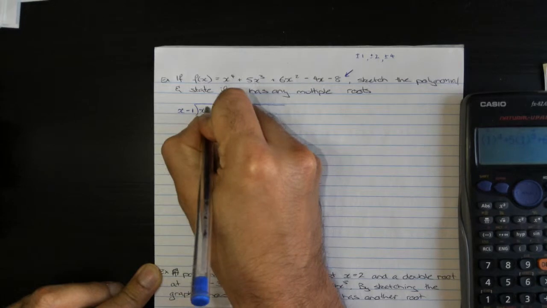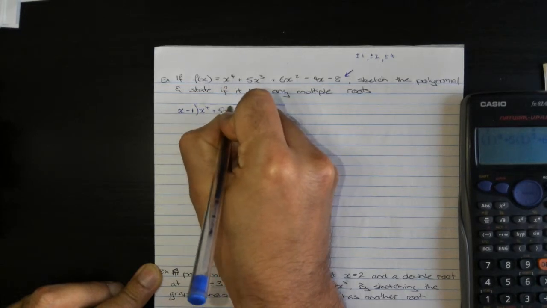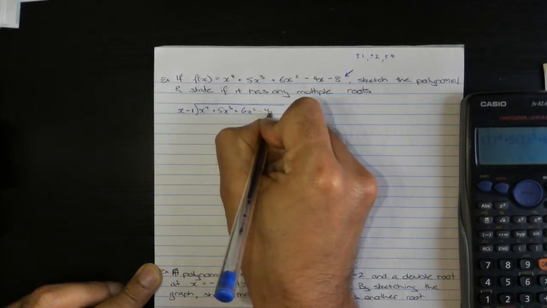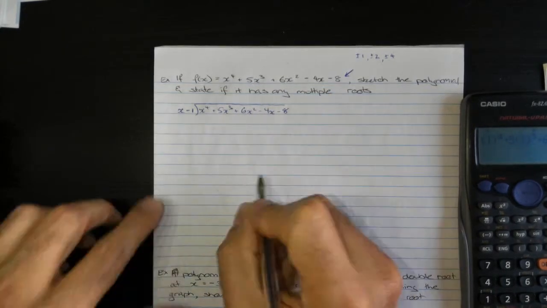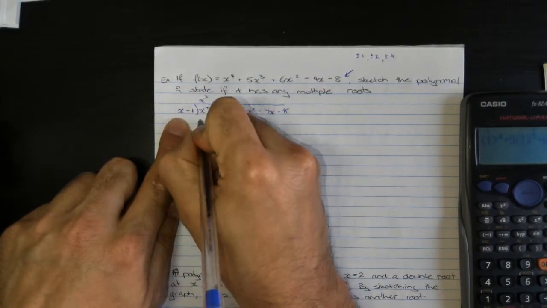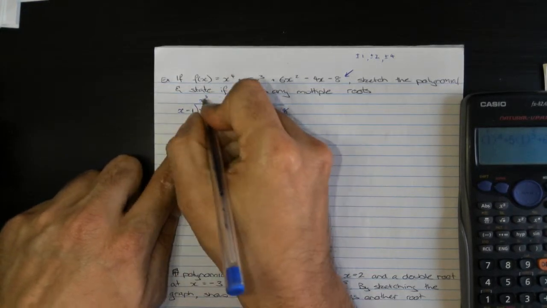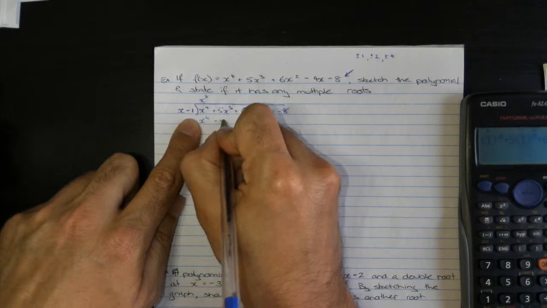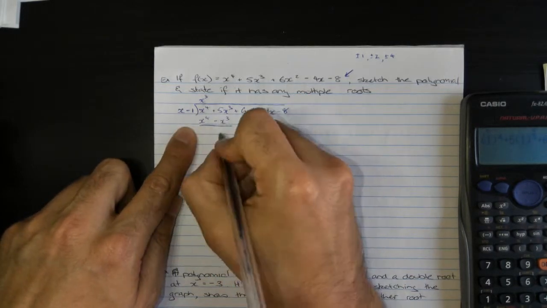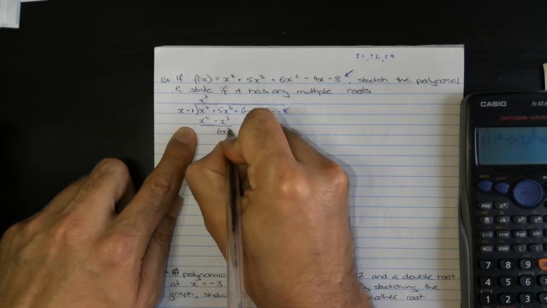So x power 4, x cubed, x squared, x, and constant. Okay, so x goes into x⁴, x cubed times. Multiply that and subtract the top from the bottom. So minus minus becomes a positive, so it's 6x cubed.